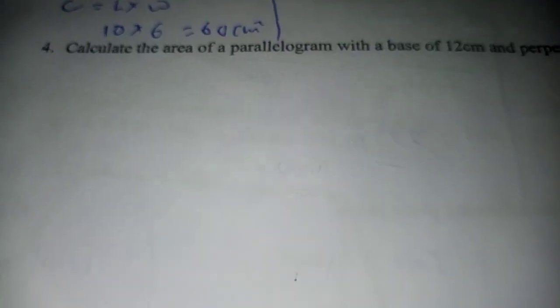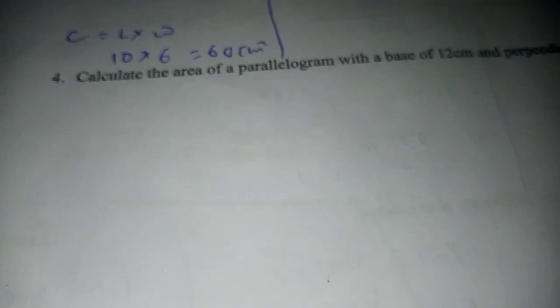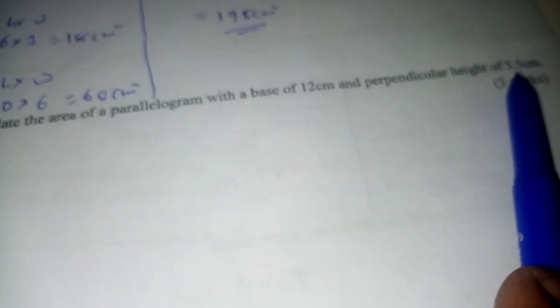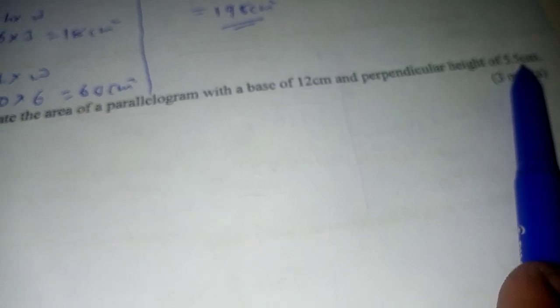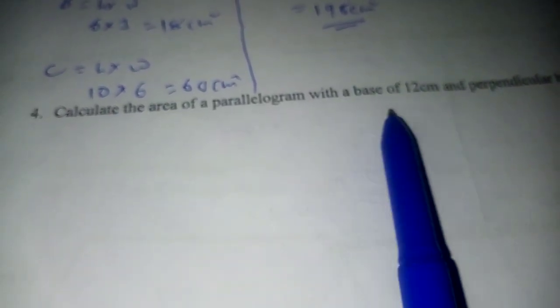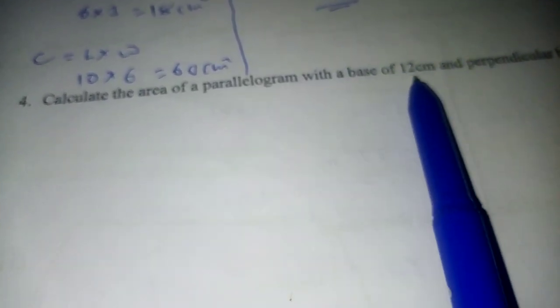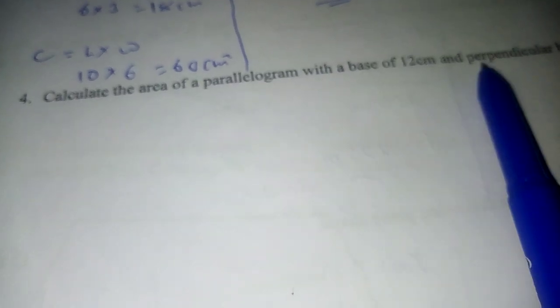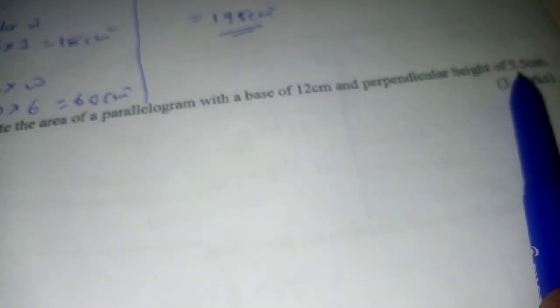Let's have number 4. Calculate the area of a parallelogram with a base of 12 centimeters and a perpendicular height of 5.5.